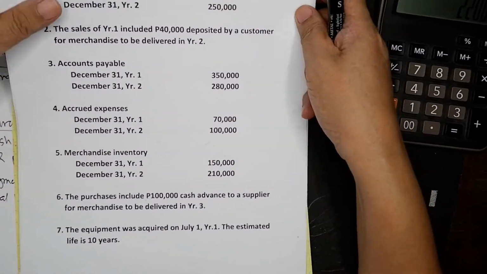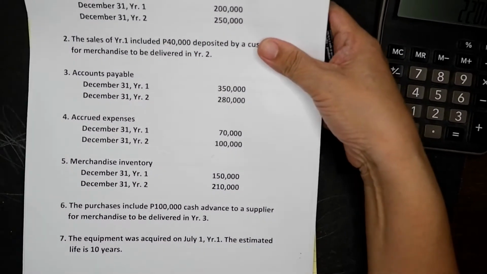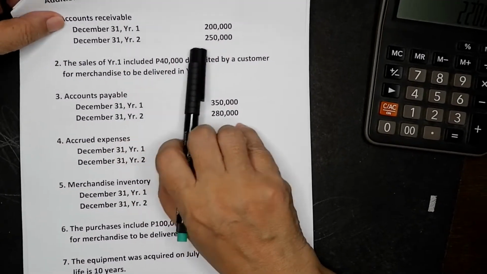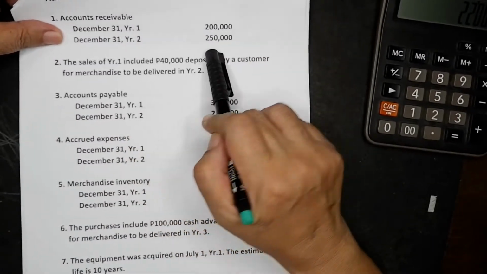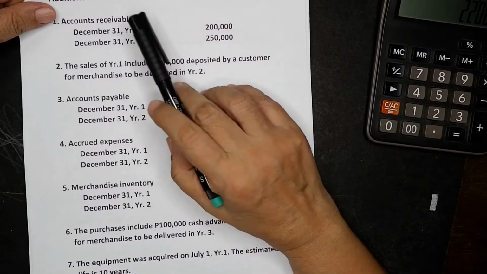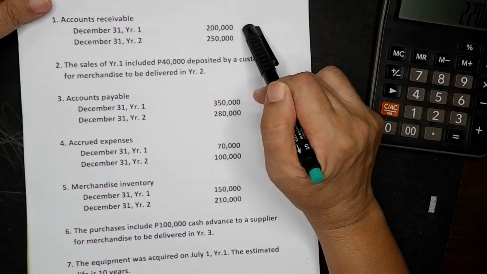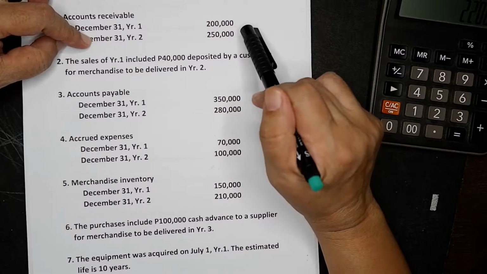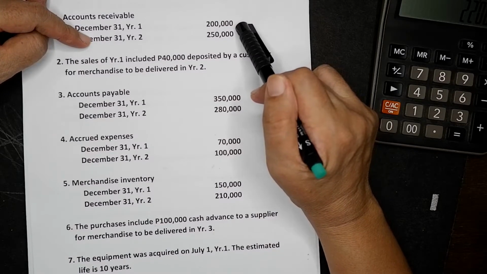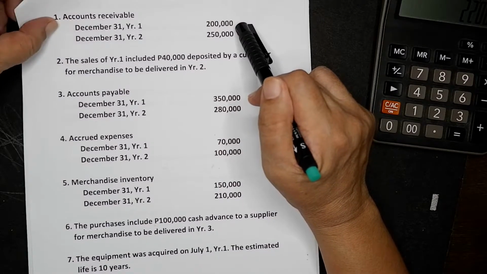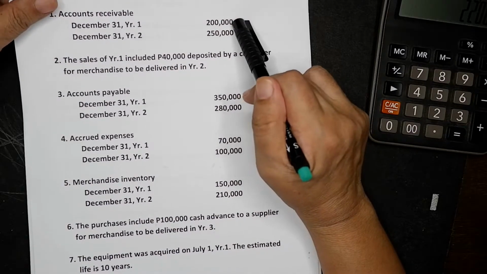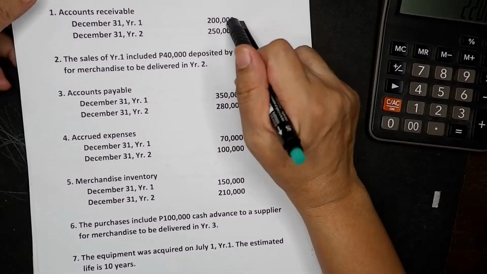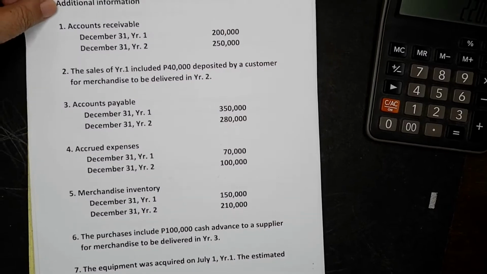Okay, so we have our additional information. Accounts receivable, December 31, year 1 is 200,000, December 31, year 2 is 250,000. Okay, for 200,000, that is beginning balance, take note, nung nagbayad yung customer sa atin ngayong taon year 2 ng 200,000, anong entry ang ginawa natin? It is debit cash and credit sales. But again, the sales of this year is overstated because it is not sales of year 2, it is sales of year 1. So what is our adjusting entry?